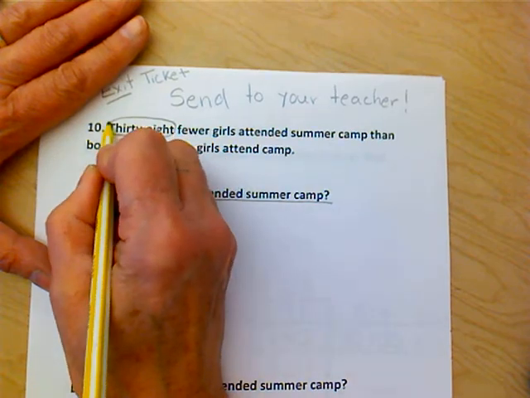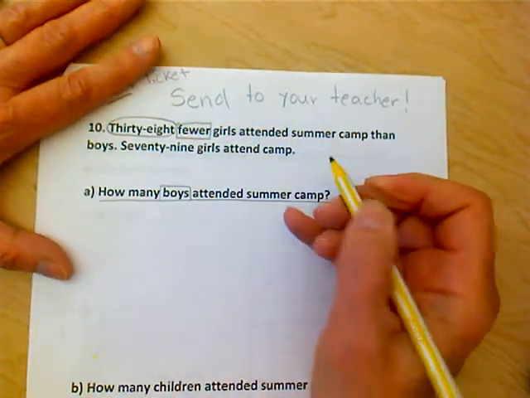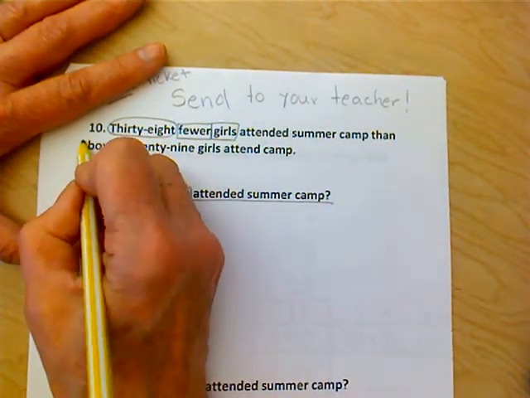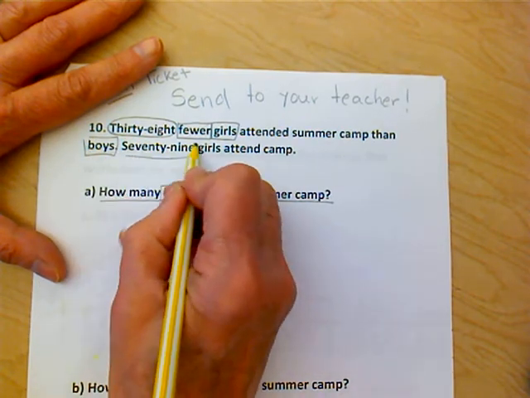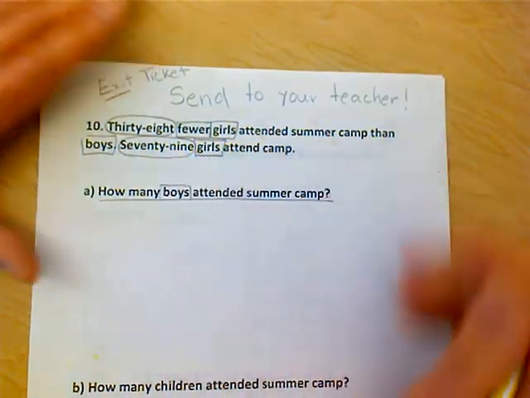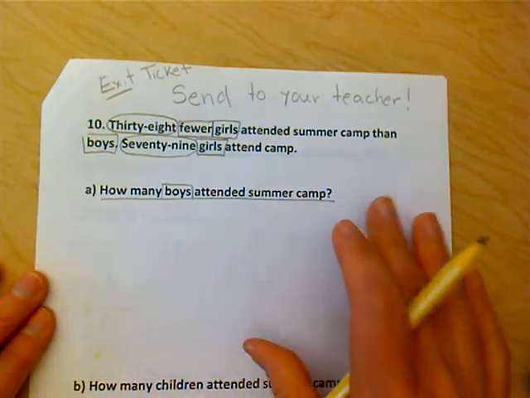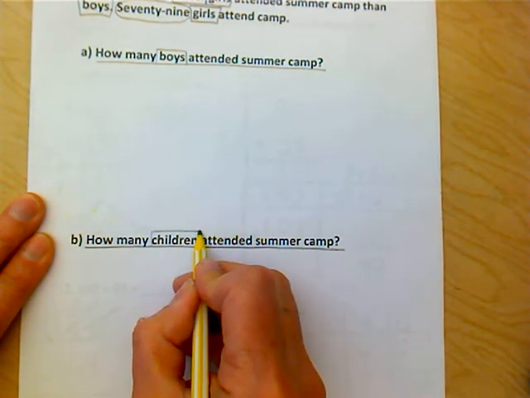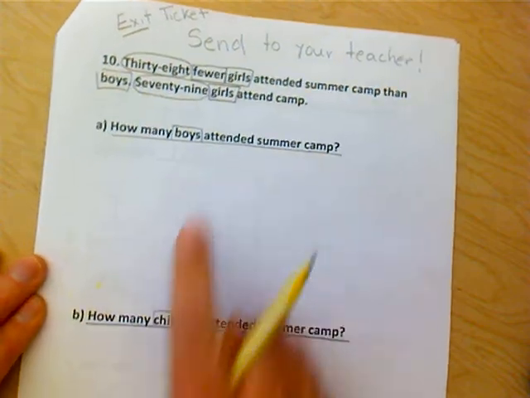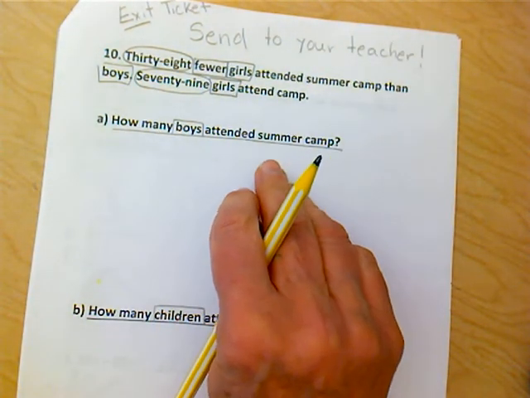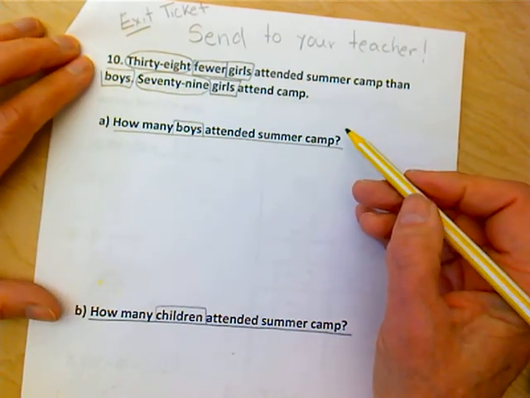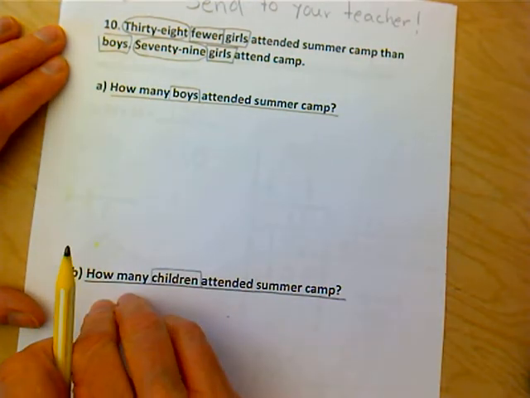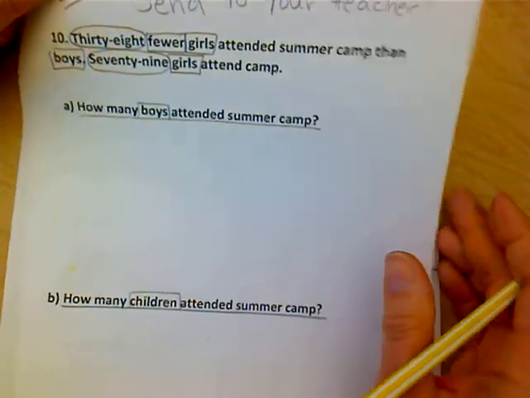So 38 fewer, oh, I shouldn't be doing this part for you, 38 fewer girls attended summer camp than boys, and there were 79 girls at camp. So your first step is to find out how many boys attended camp, and your second step will be to find out how many children attended camp. Now, if you don't get this problem right, you will not be able to get this problem correct. So make sure you're very careful when you're solving problem number 10, because if you mess this one up, there's no way you'll get this one correct. This is the first step and the second step, very similar to what we did in class yesterday.